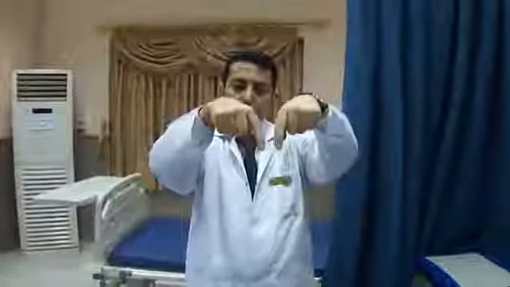pulsatile and separated apart. Transmitted pulsation means that there is a mass over the aorta which causes it to ascend and descend. If the examiner or the candidate puts his fingers here, he will see his fingers just ascend and descend and not separate apart.